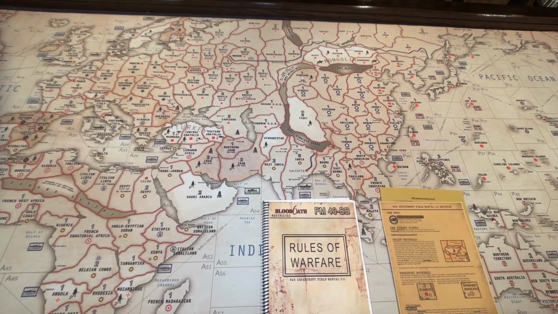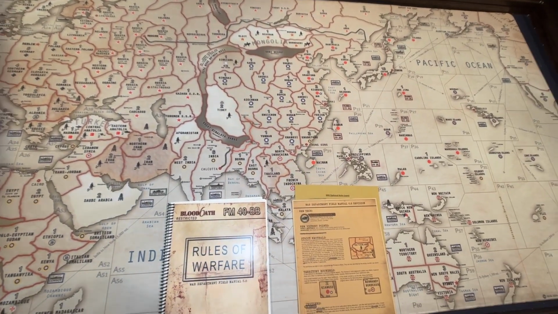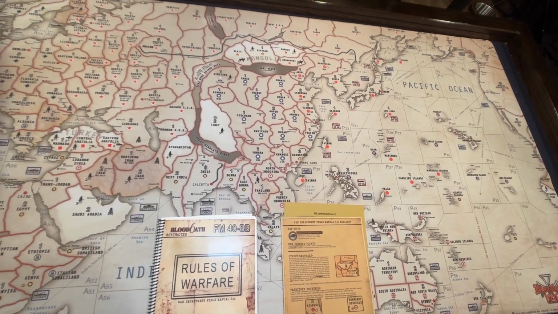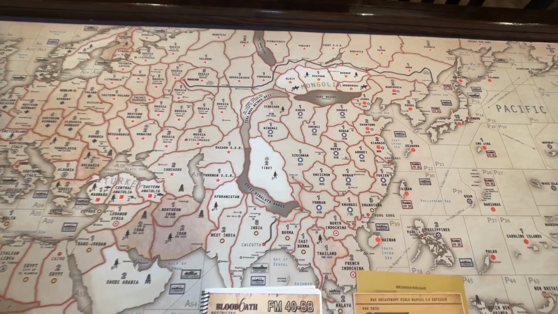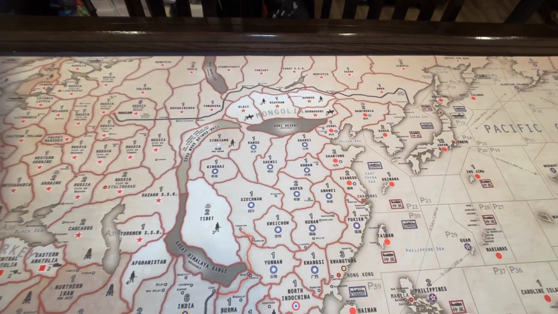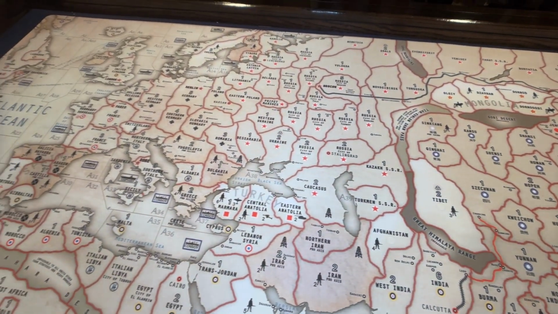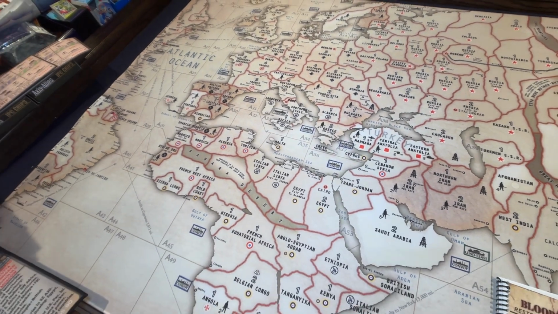So in my prior video on this rule set, we talked just about this board, this beautiful custom set version of the map itself, and we got into all the little things that make this map different from the out-of-box 1940 map that the other versions of the game are played on, including the Omega rules.